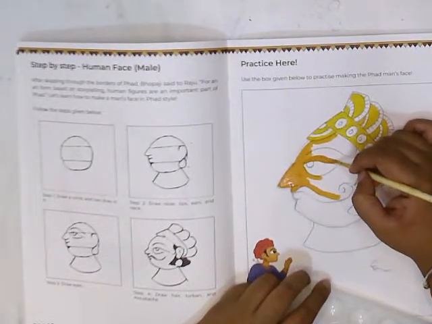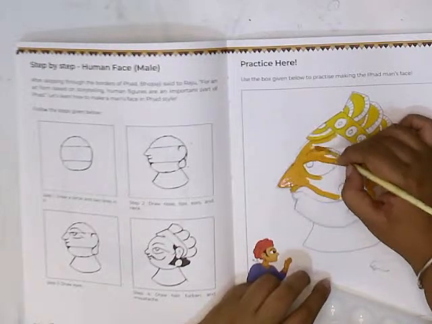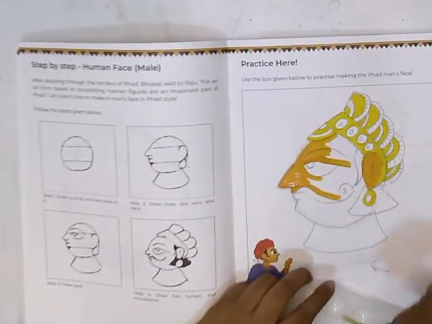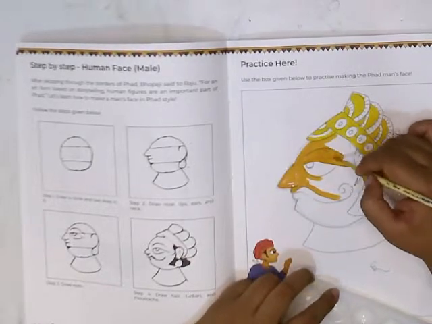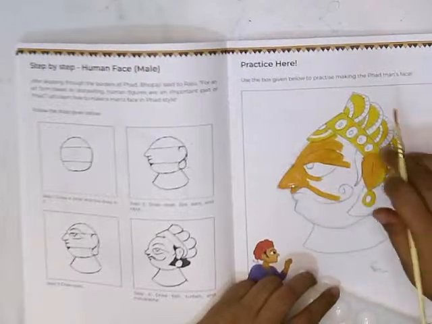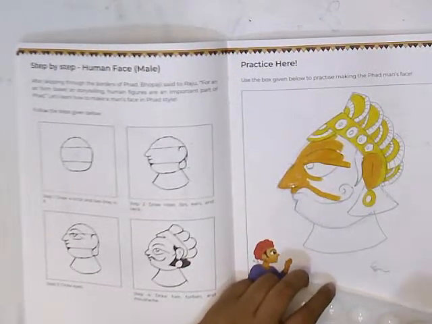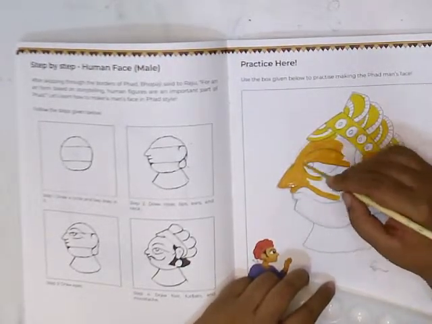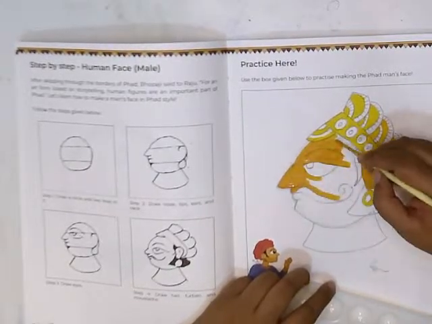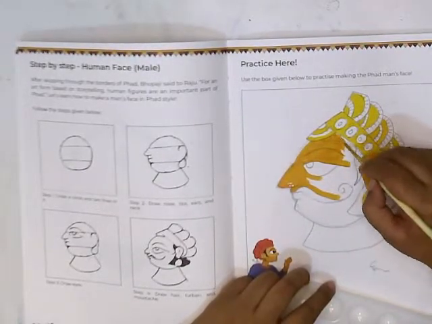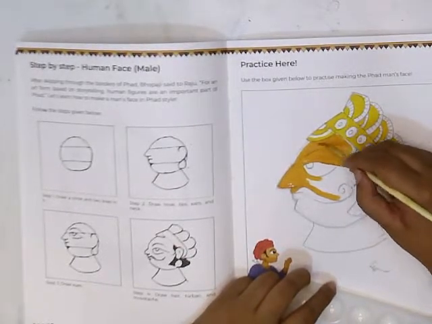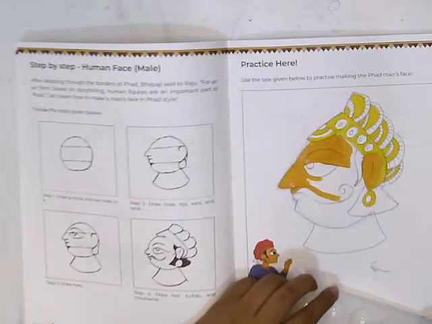So one can easily get confused looking at Phad paintings and Cheryal paintings. But what I could tell you is Cheryal paintings have slightly longer faces than a circular face. In Phad paintings, you will find a lot of circular images, or the nose is generally a circular nose, and that's the difference that you can pick very easily.